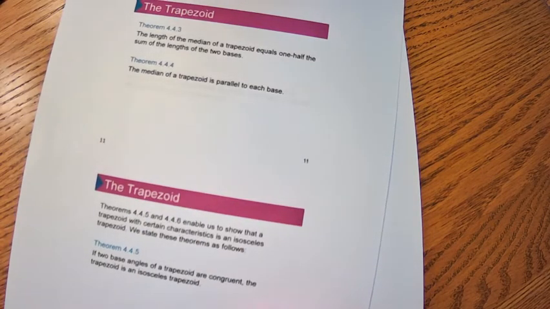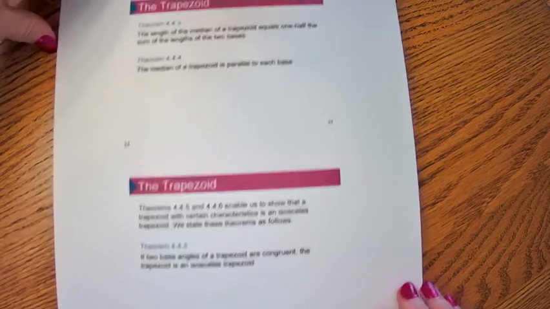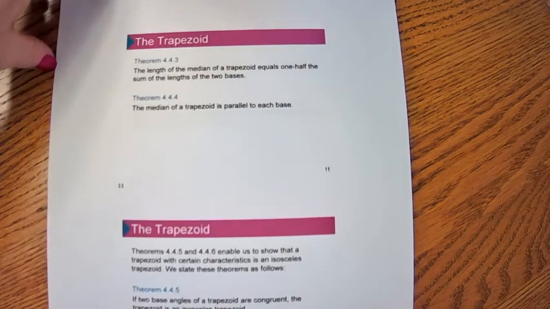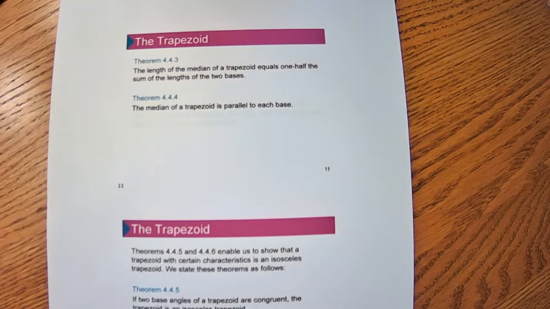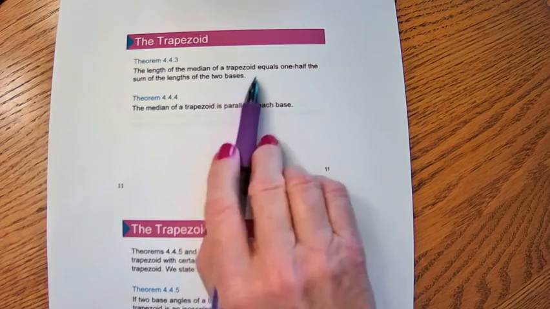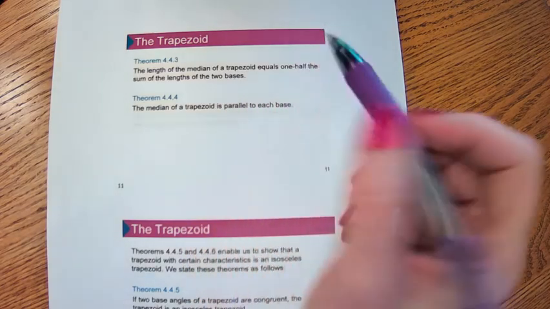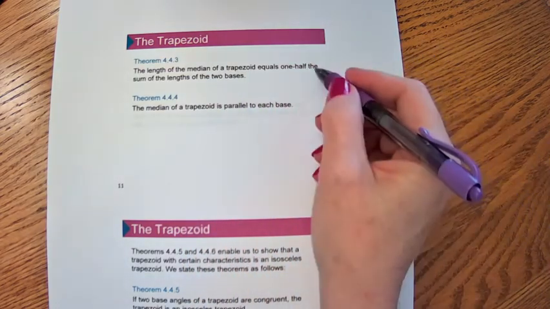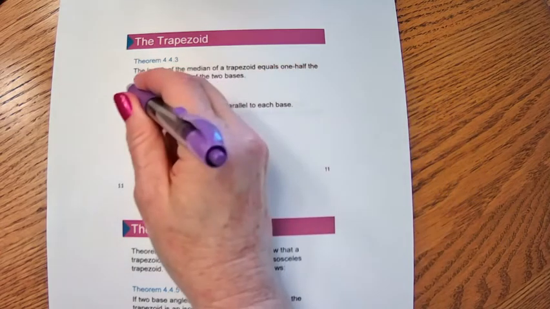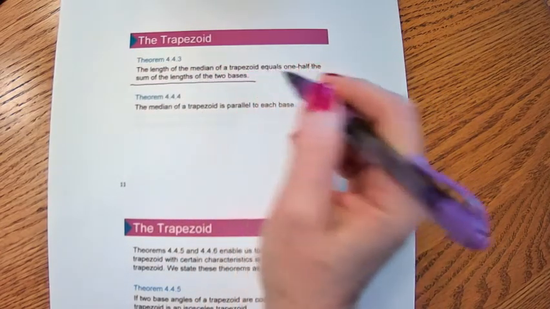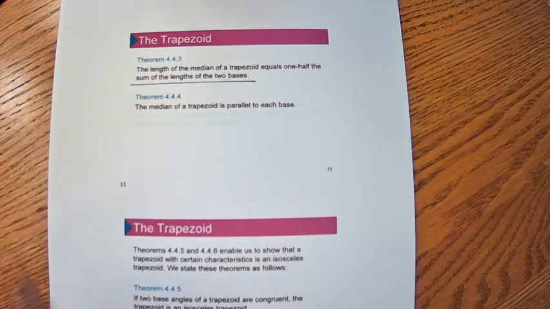Now remember we drew the median. The median is the segment that connects the midpoints of the legs. The length of the median is 1/2 or the average of the sum of the two bases.